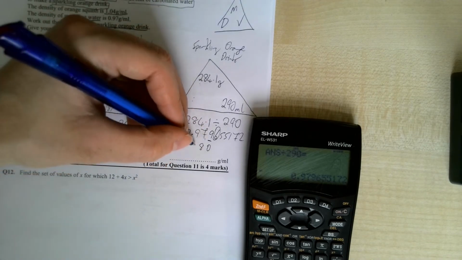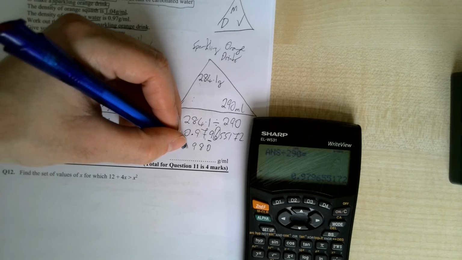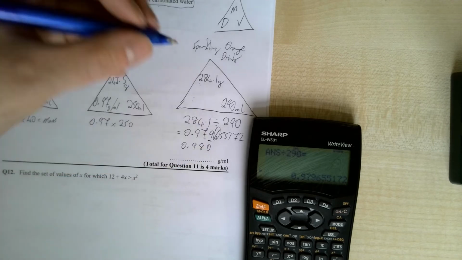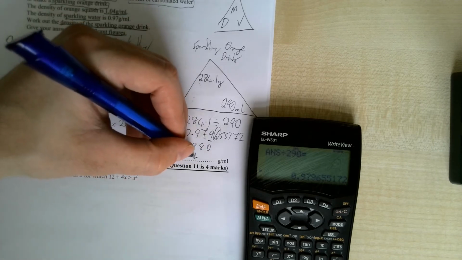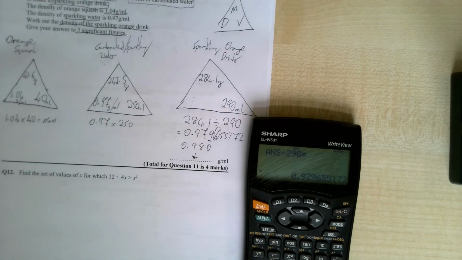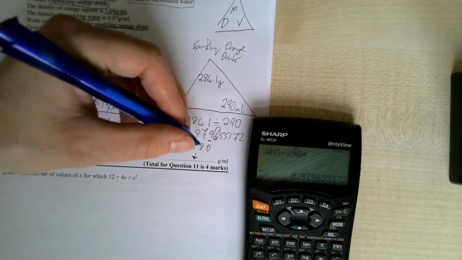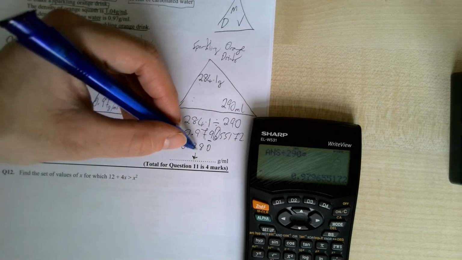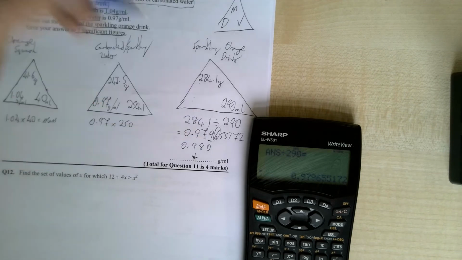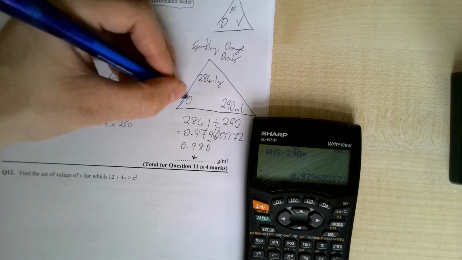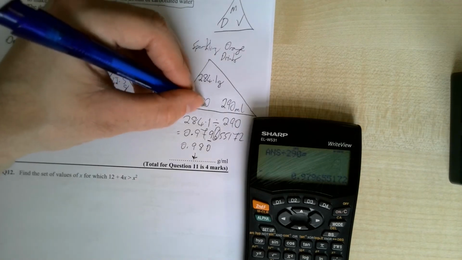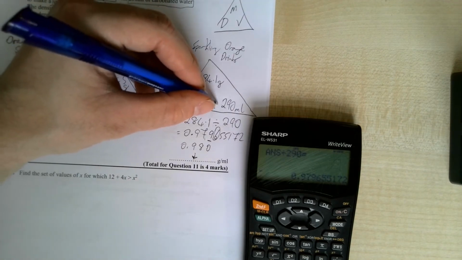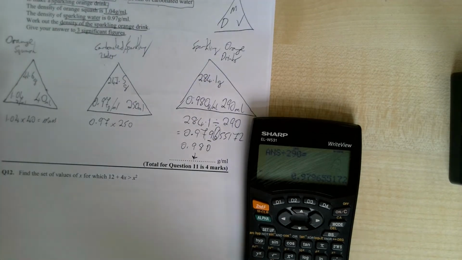So this is an 8, 0.98, that goes in there, grams per milliliter. It's 3 significant figures, so do make sure you've got that 0 in, okay? And that is your answer. 0.980 grams per milliliter.